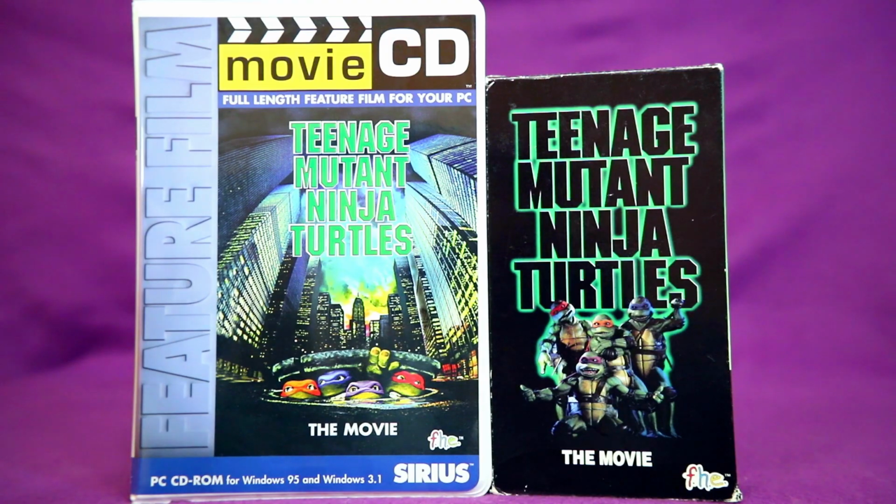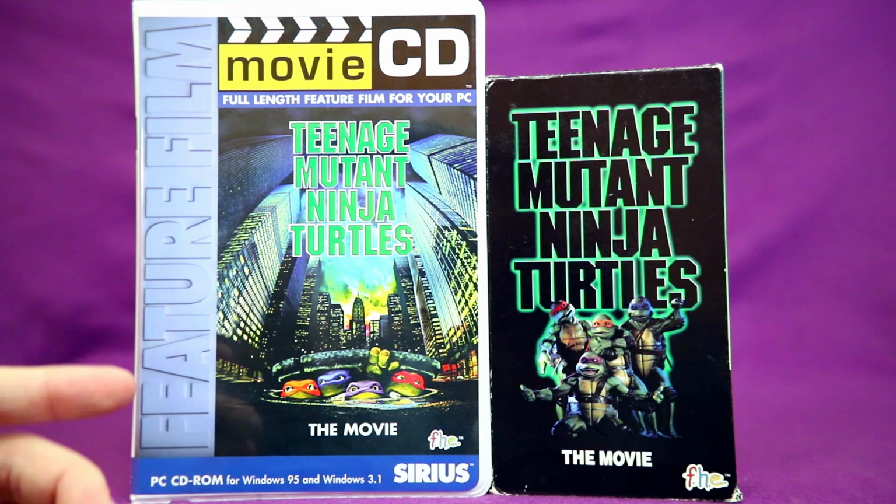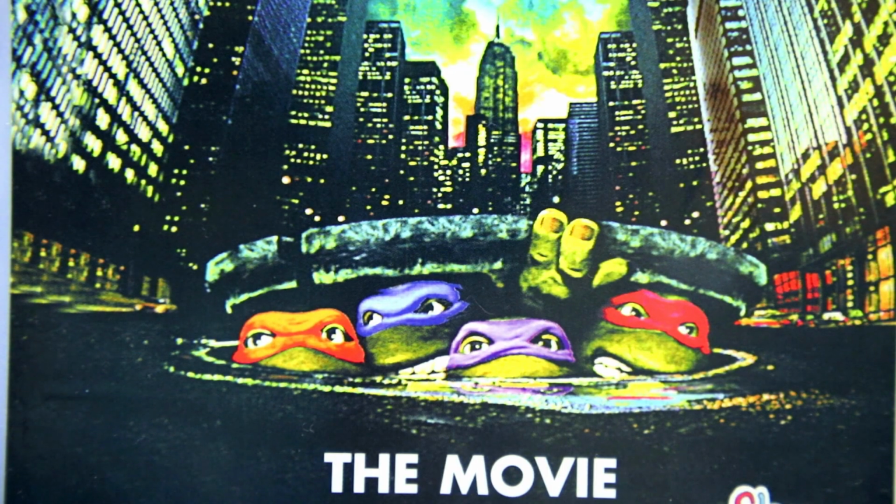I think MovieCD would be one of, if not the first release of Teenage Mutant Ninja Turtles on home video to use the theatrical poster for the cover. Though if you really look closely at this, you can tell the way they copied this wasn't really perfect.